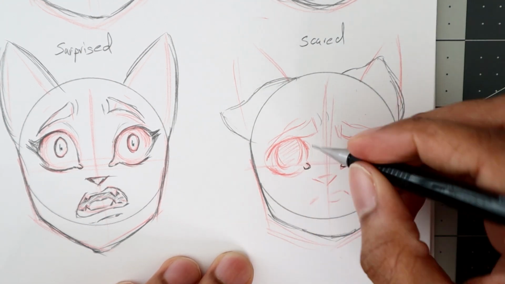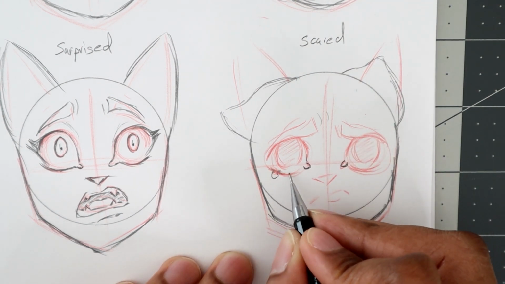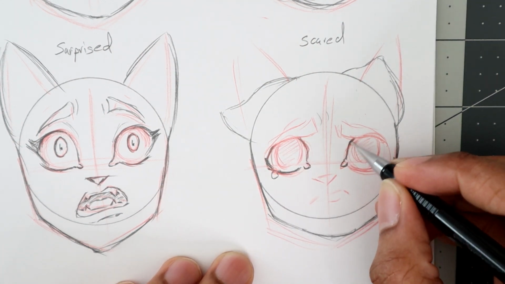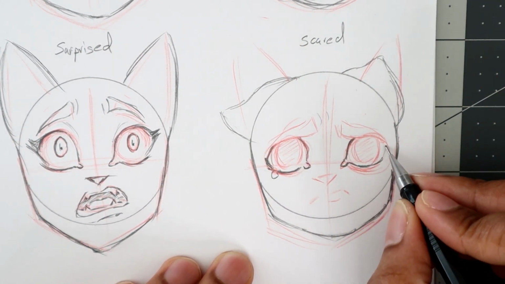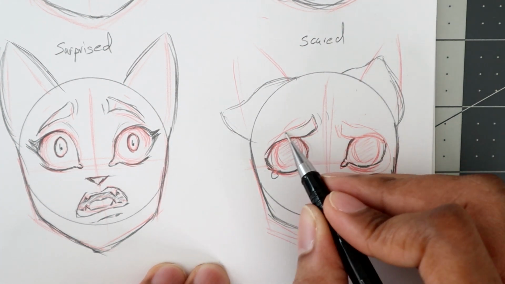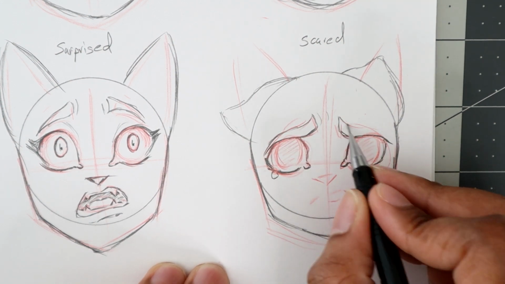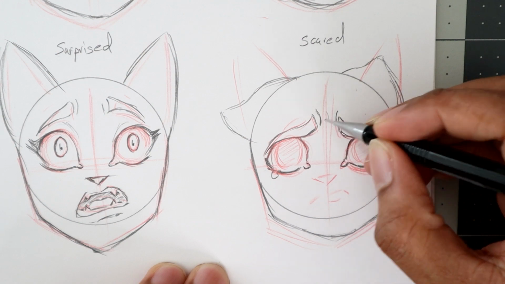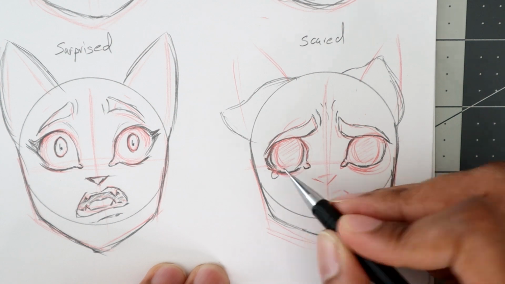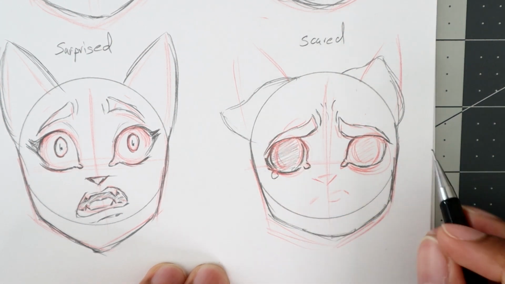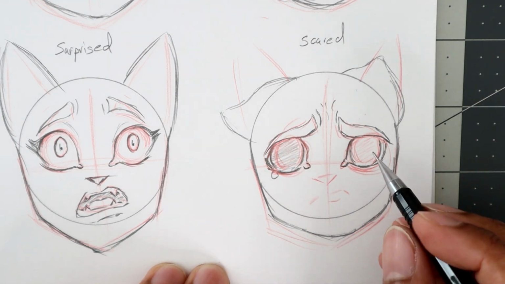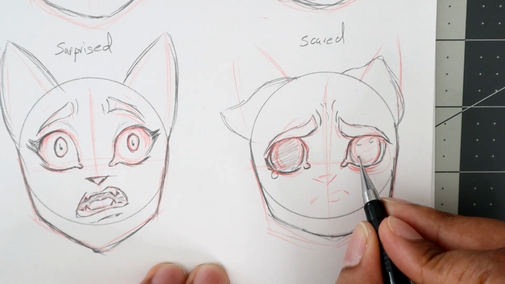But the eyebrows, much like sad, go towards the eyes, but the inner corners go up slightly, almost like a slight pouty motion. The eyes, usually when you're scared, you're looking around and they're quite large because you're looking for any threat that could be in the periphery. It's like, what's going on? Where? Right? And your mouth usually is trembling and tighter, right?